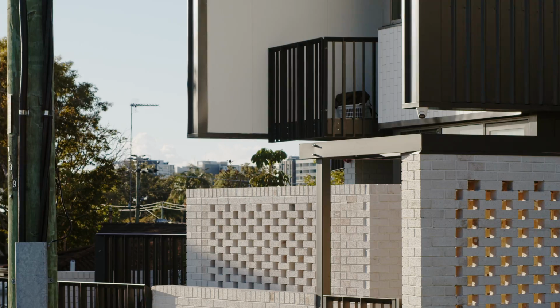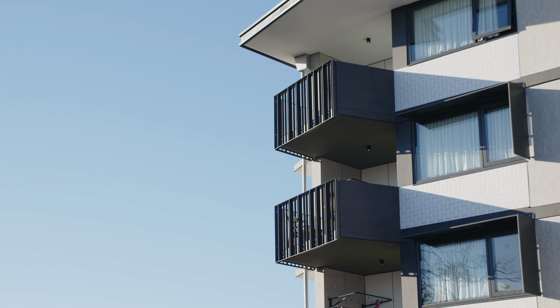Brisbane Road Apartments is really a project about people. Our focus was trying to create a sense of community, belonging and connectedness within a multi-unit context.